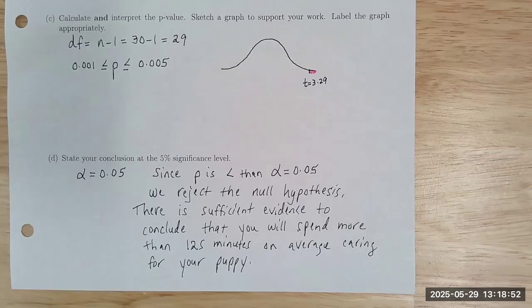So what this percentage here is showing you in the tail in the picture is that if the null hypothesis is true, that's the likelihood that you're going to be spending less than 125 minutes a week caring for your puppy. That's not very likely based on that picture, right? It's looking much more likely that you're going to spend more time than that.